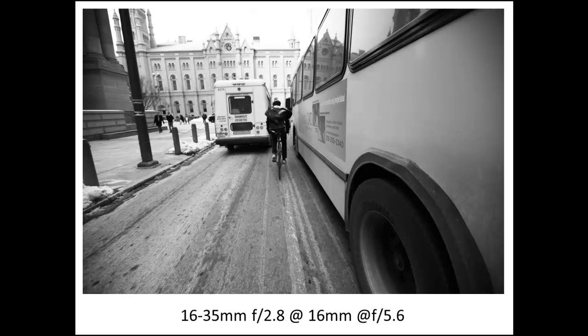This is back to the same shoot with the bike messengers. I included this image just to show the effects of distortion. This is again 16 to 35, and I'm shooting at 16mm, which is the widest possible angle. You can see that the wheel of the bus looks bigger than the bike messenger. Now, obviously, it's a big wheel, but it's not that big. This is just to highlight the effects of distortion.